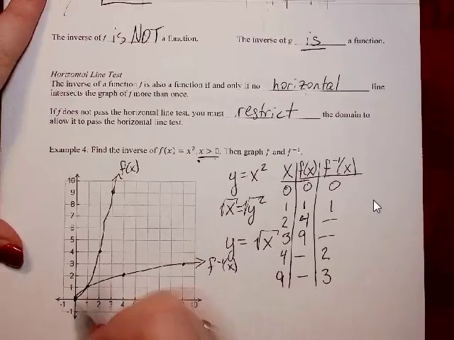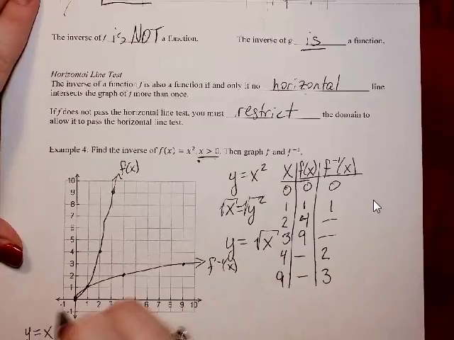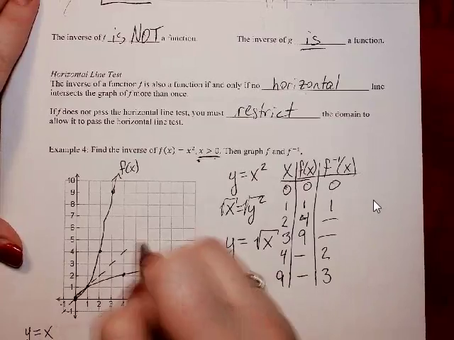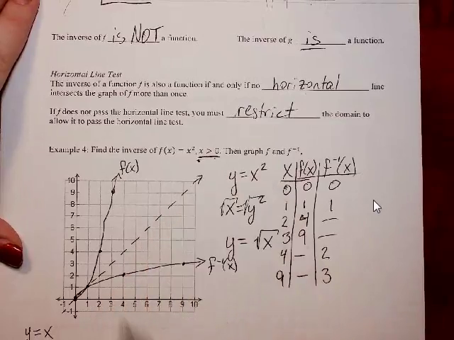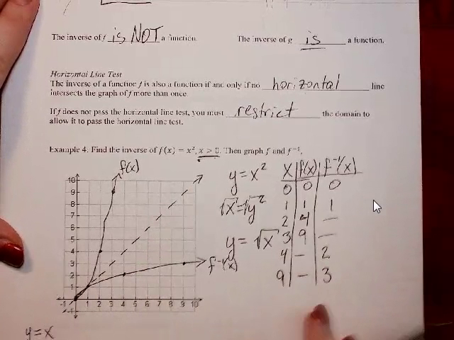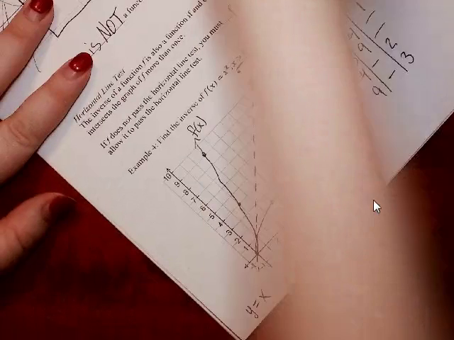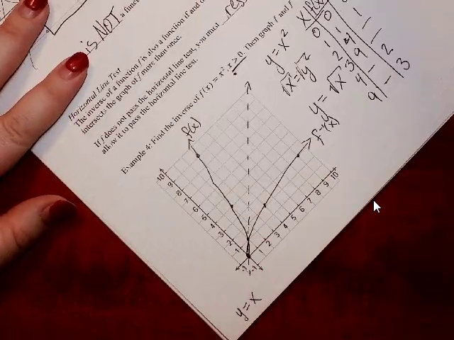So if we draw that line, which is the y equals x line, it would be there. And if we look at this, this is a reflection over this line and vice versa. So if you look at it like it's a mirror, they are the same on either side of the line. So it is symmetrical, so it is a reflection.